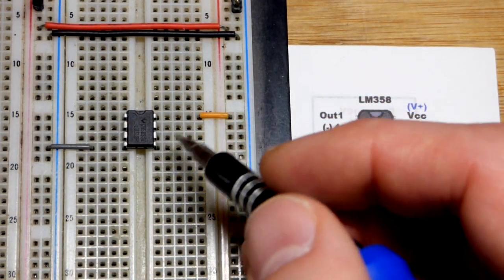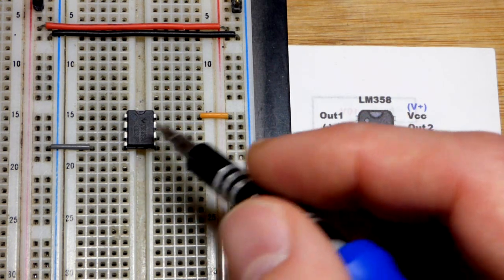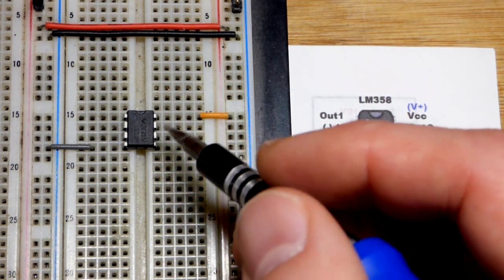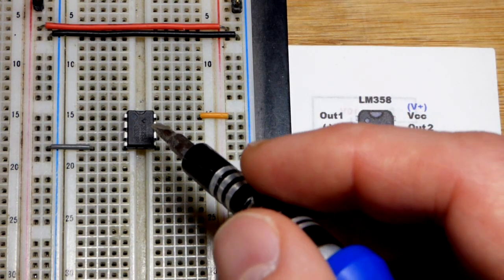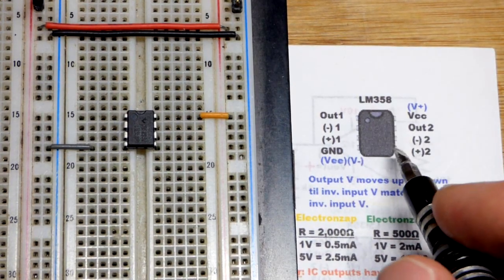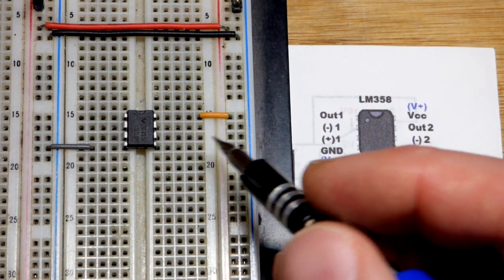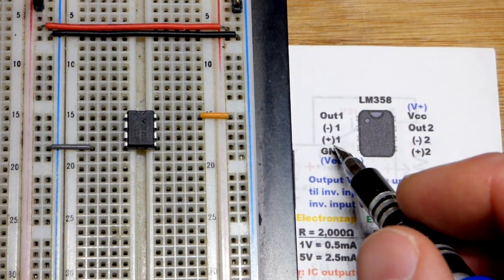For op amps, I don't seem to have a problem leaving the inputs floating. There's other integrated circuits where if you're not using the integrated circuit, you gotta give the inputs a voltage to stabilize things. But the op amps, I haven't found that to be a problem, although I think the datasheet recommends making it a voltage follower connected to ground. So, in any case, we got the number one, that's the one we're going to use.